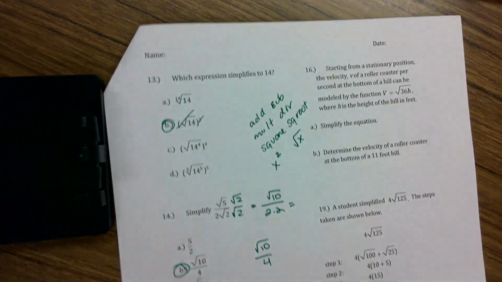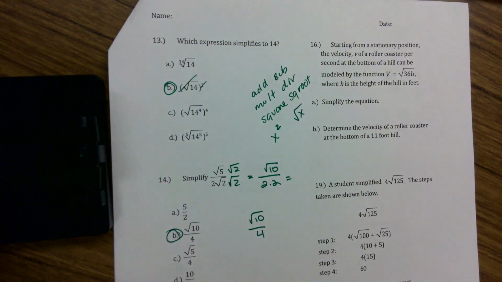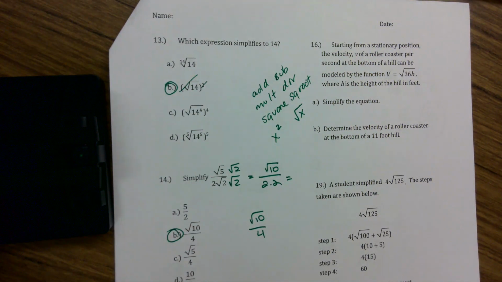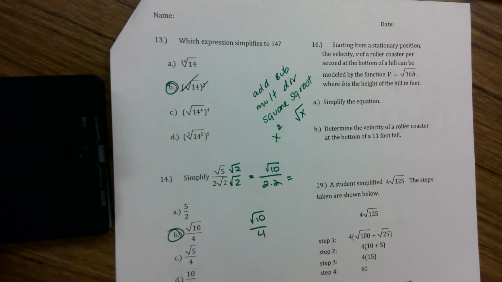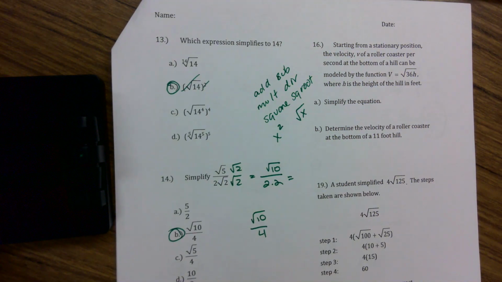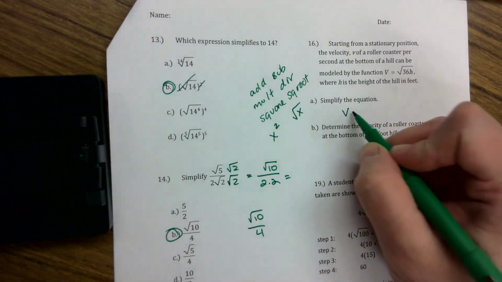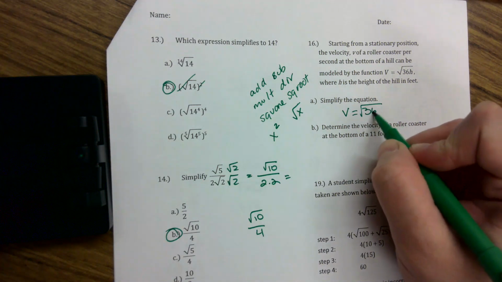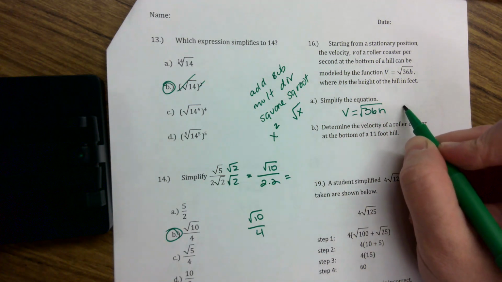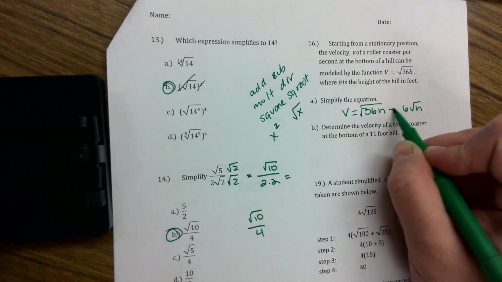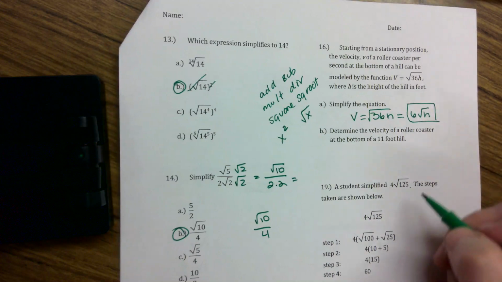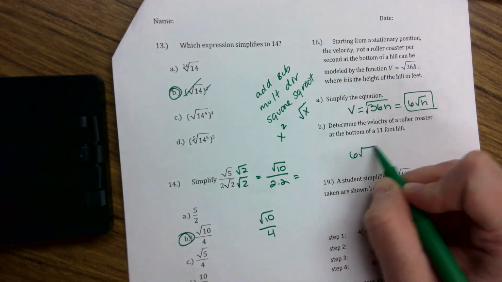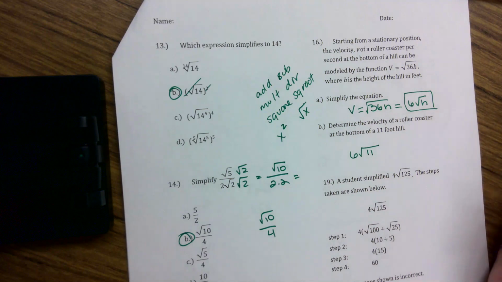Okay, and number 16, this is starting from a stationary position, the velocity v of a roller coaster per second at the bottom of the hill can be modeled by this equation or function. H is the height in feet. So that was a lot of words for just saying simplify the equation. What's the square root of 36? 6. H is still inside. That's your answer. And determine the velocity of the roller coaster at the bottom of a hill of 11.